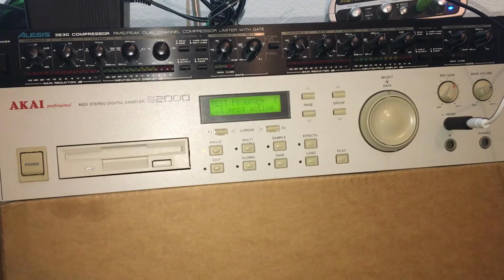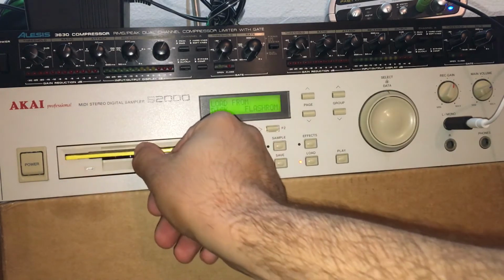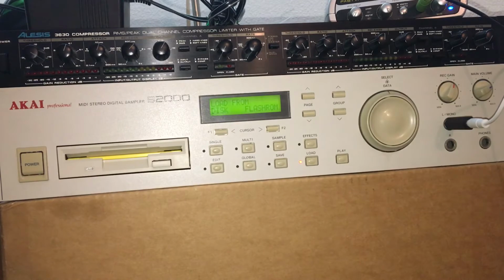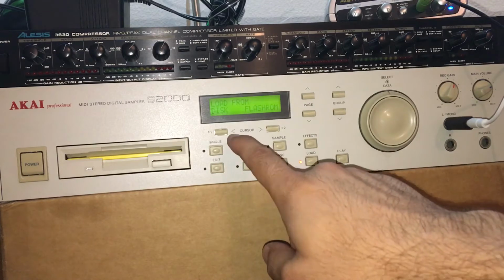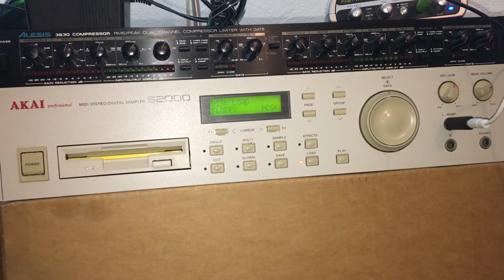So I'm just going to show you how to load your samples real quick in the Akai S2000 rack mount. Just simply click load. You can put in your disk before or after. It just has to be before you actually click whether you're going to be loading from the disk or the flash ROM. The disk, and then it's going to ask you floppy or hard drive.